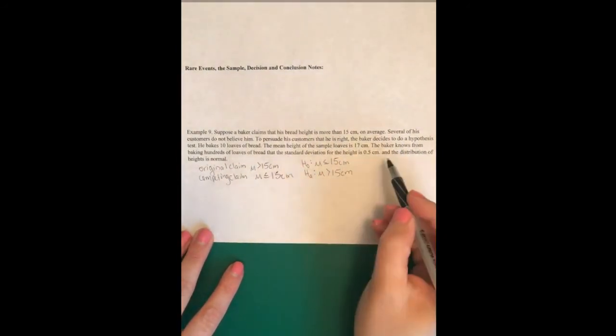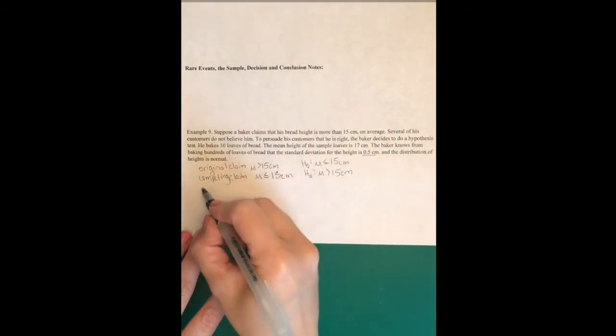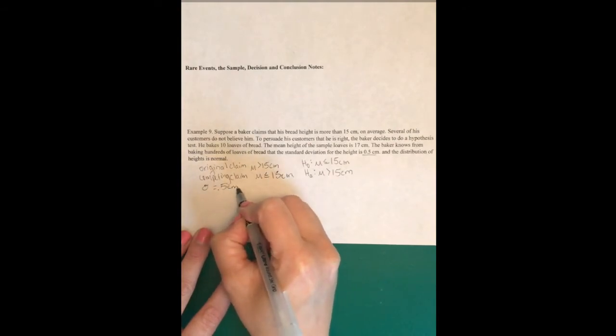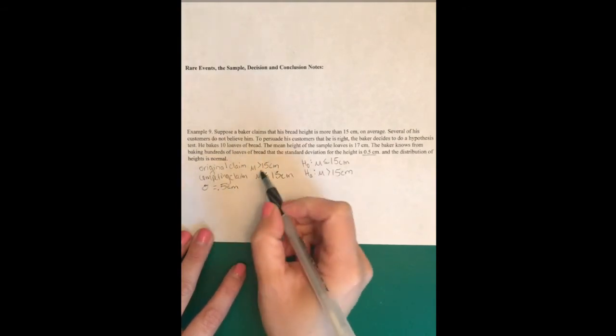Now we know that the standard deviation for the population is 0.5. And they did tell us that the distribution is normal.